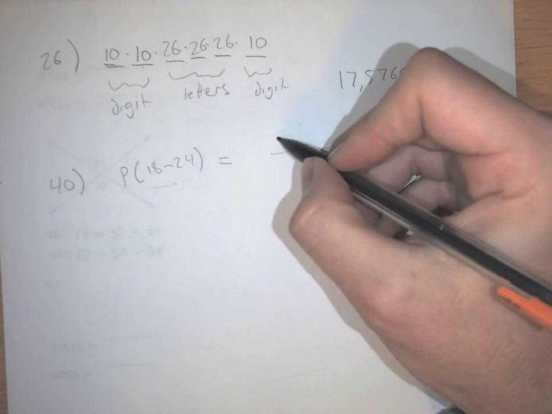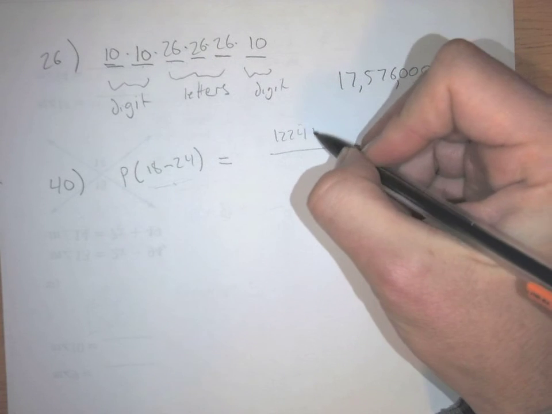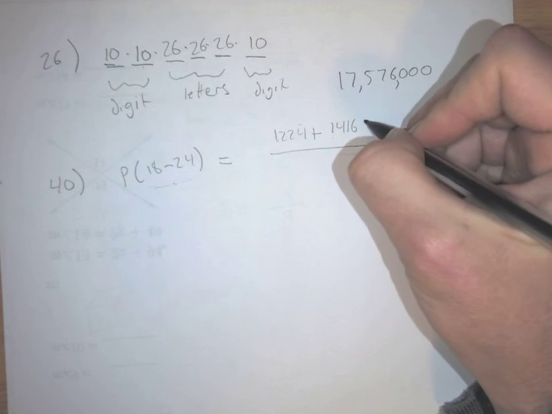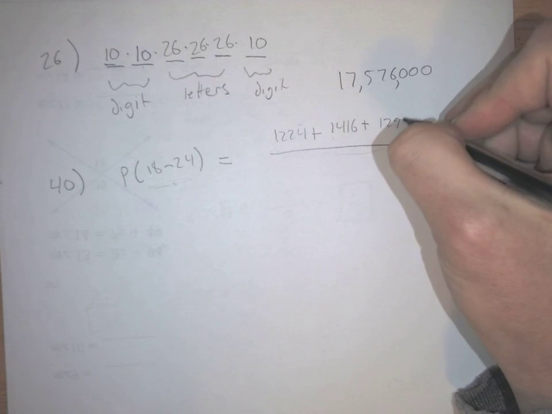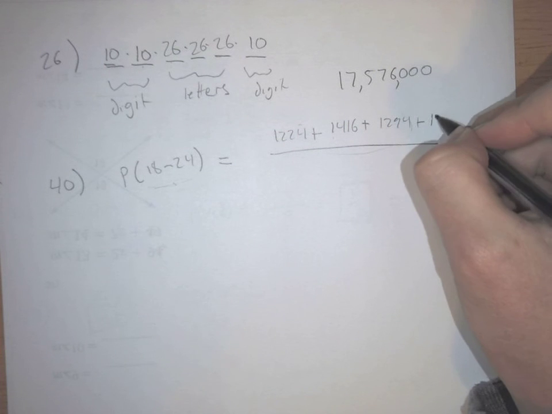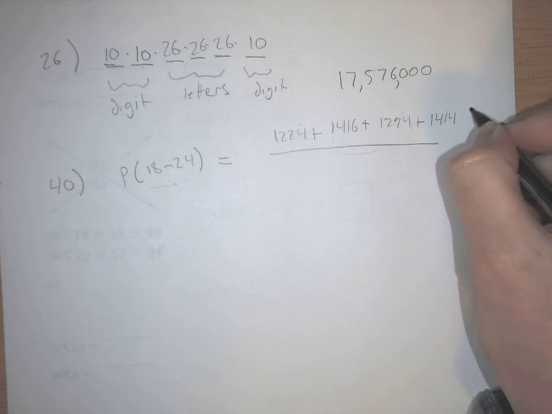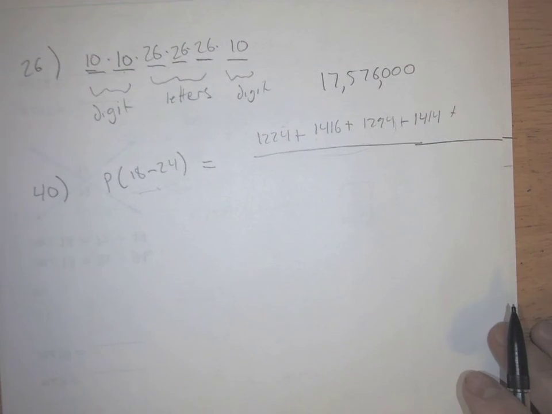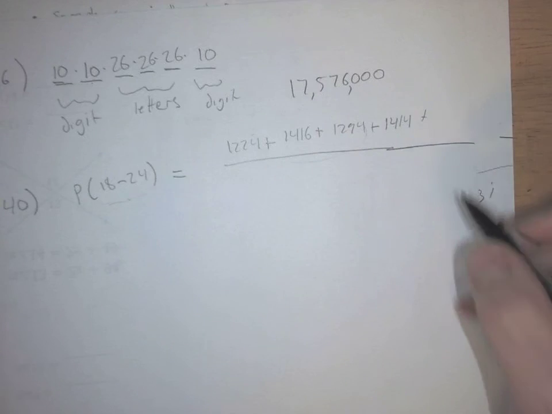So on top, we're going to have the 1224 plus the 1416 plus the 1294 plus 1414 plus, we got two more here, 1260 and then 1263.